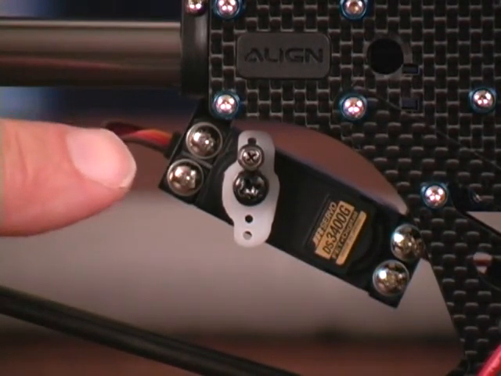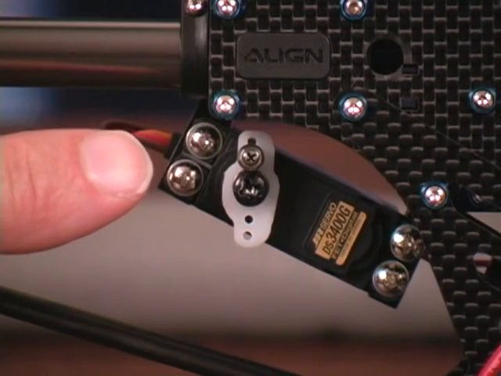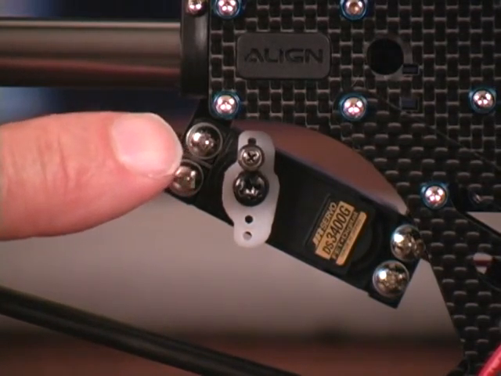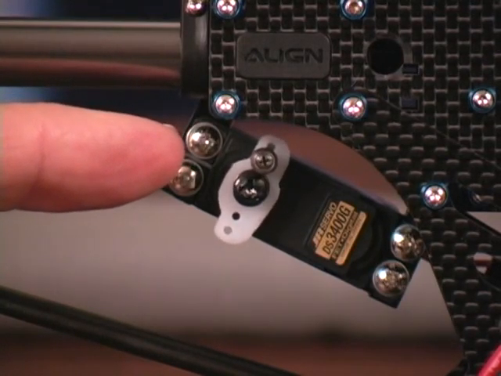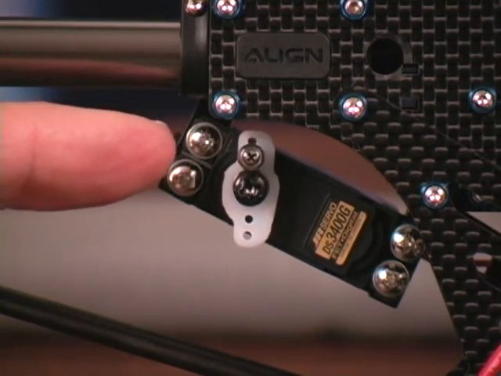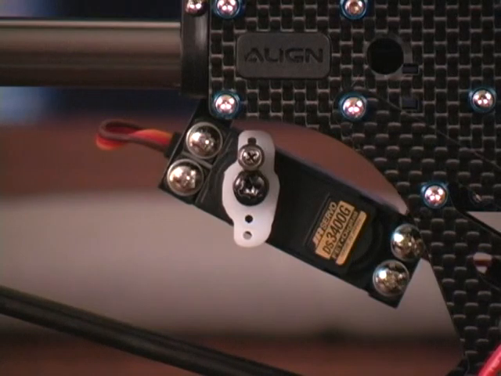Now let's see which way the servo arm goes. When I give right tail rotor, I'm looking for the arm to go forward. So I give right tail rotor and the arm goes back. So I need to go into the reverse menu and reverse the rudder so that now when I give right tail rotor, the top of the arm goes forward. Okay, that's good. Now let's go ahead and set the tail rotor pitch.